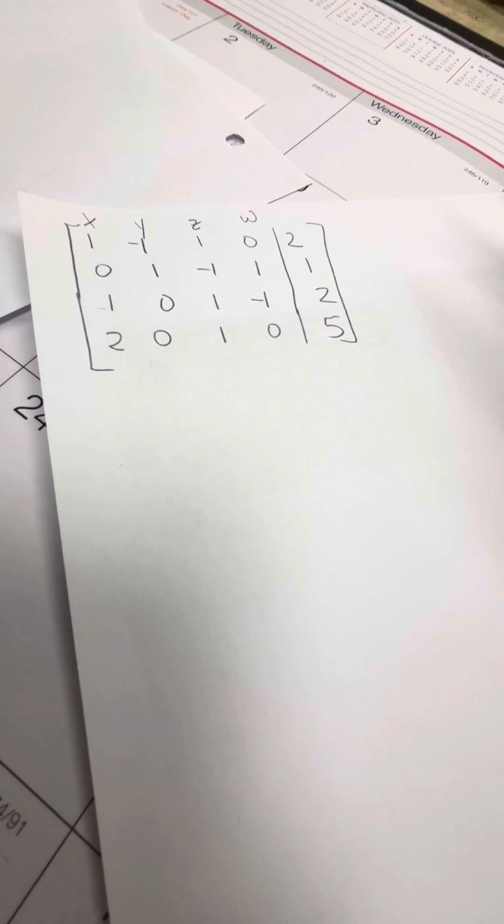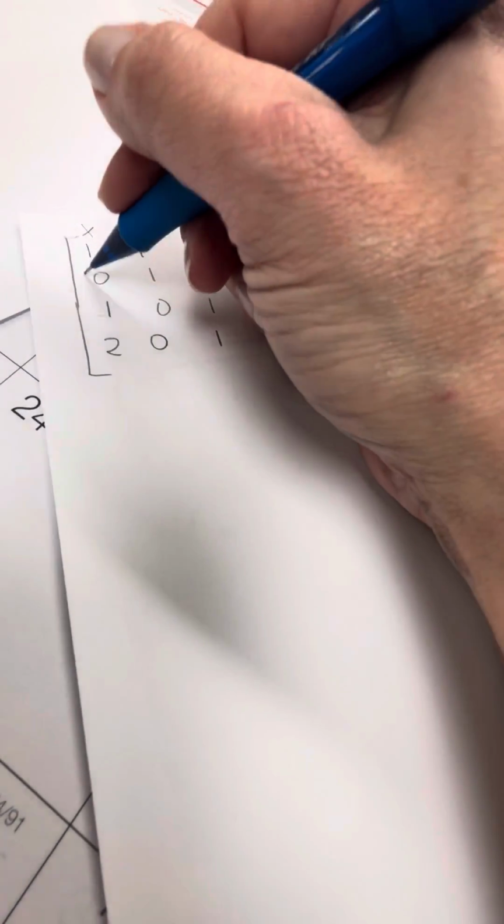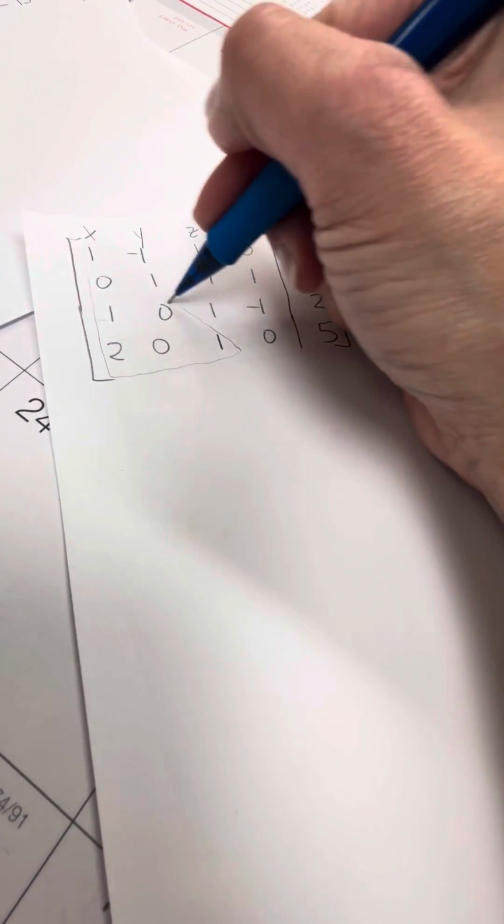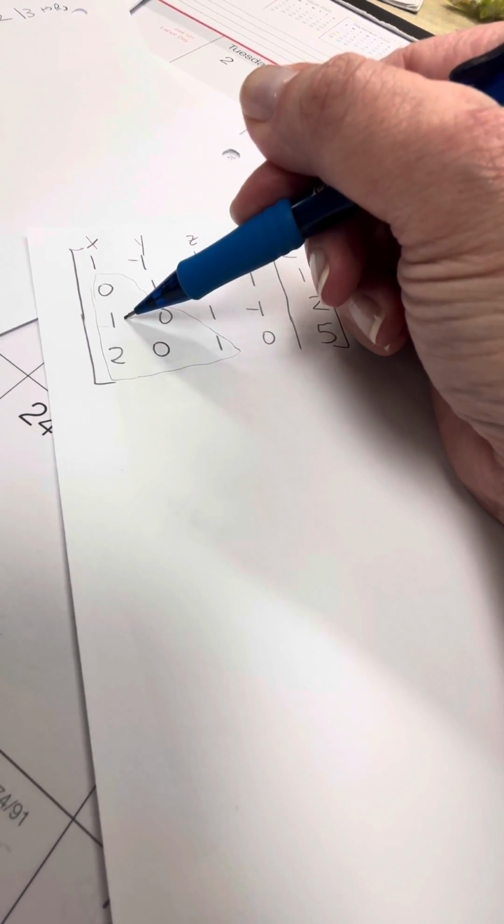My goal in solving this is to put it in what's called echelon form, where you have a triangle of zeros in the lower left-hand corner. So my goal is to have that all be zeros. And I'm going to use elementary row operations. To get this to be a zero, I'm going to subtract R1 and R2.